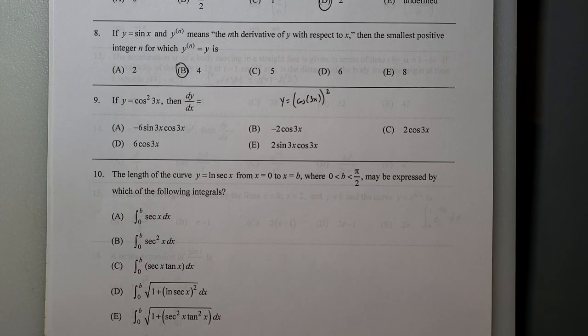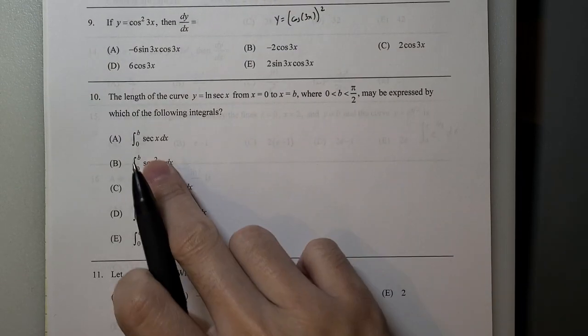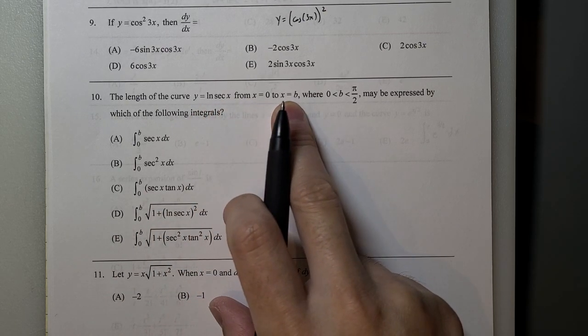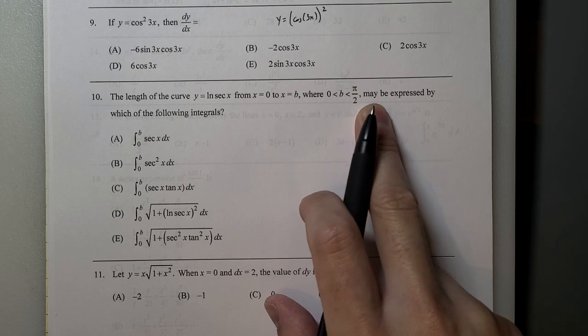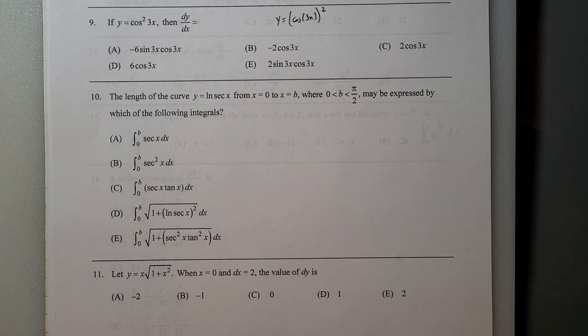Number 9. I did it on the AB exam. You just need to chain rule. Maybe this notation helps. Length of the curve. Y is ln of secant x from x is 0 to x is b, where b is between 0 and pi over 2, may be expressed by which of the following integrals. Okay, this is just using the arc length formula.